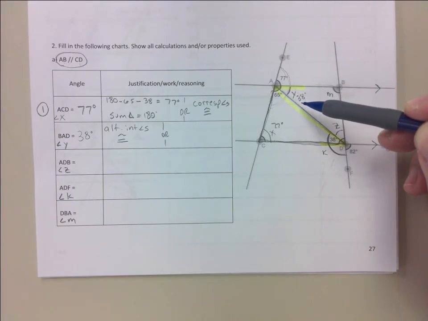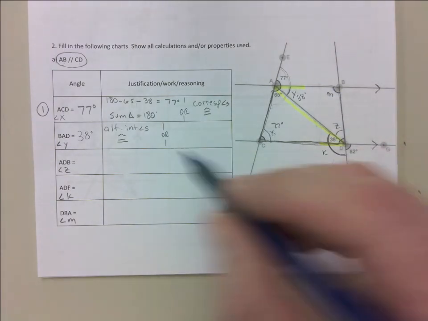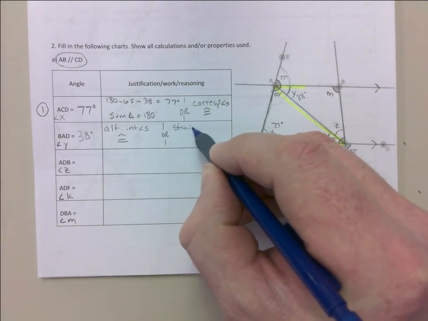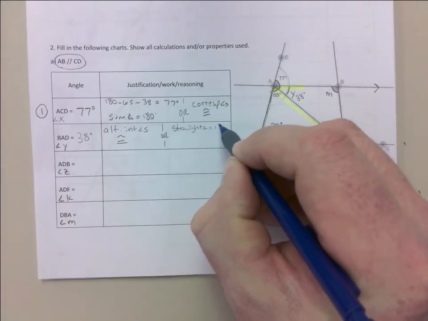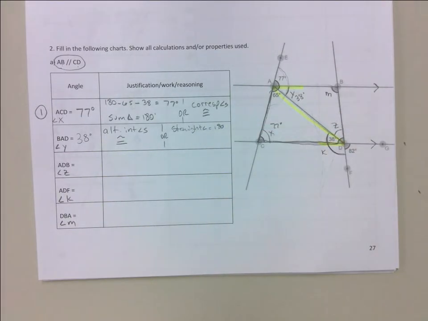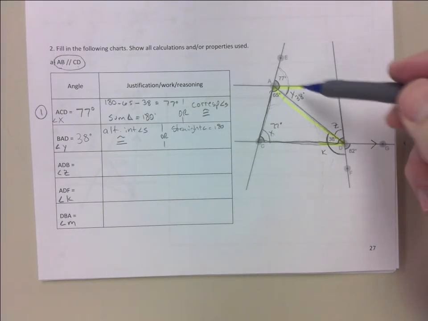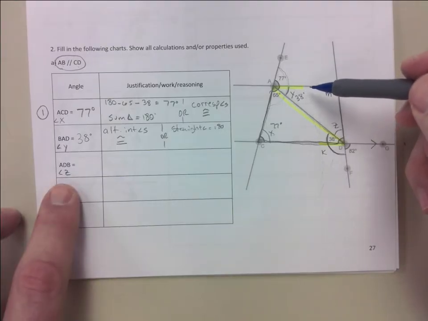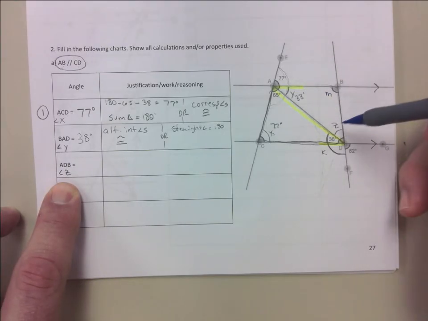Were you going to say that? Great minds think alike. So straight angle is equal to 180. I hope you see that, guys. There are so many ways to do this. Just give it a go.